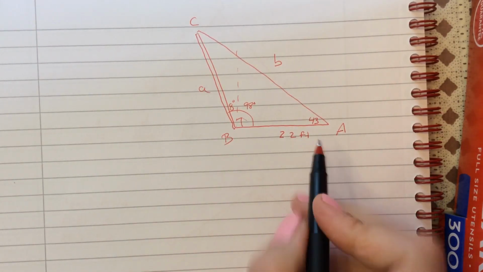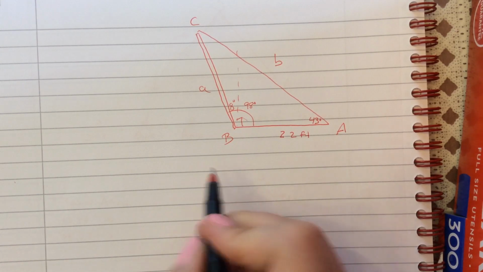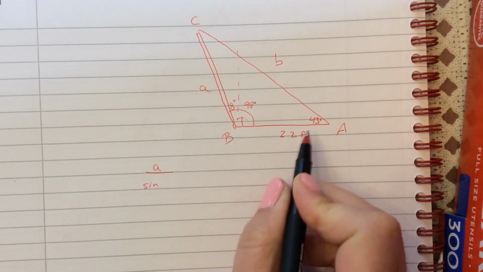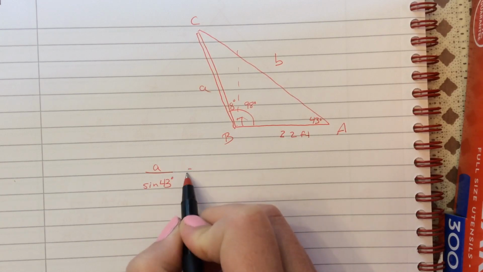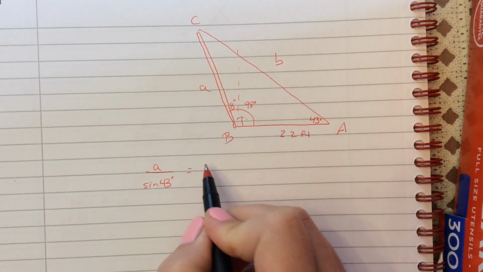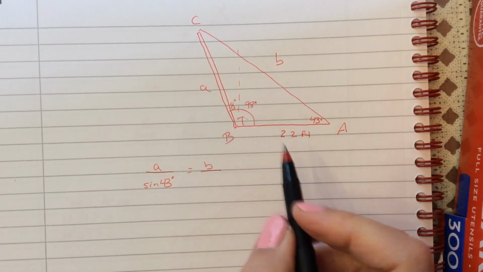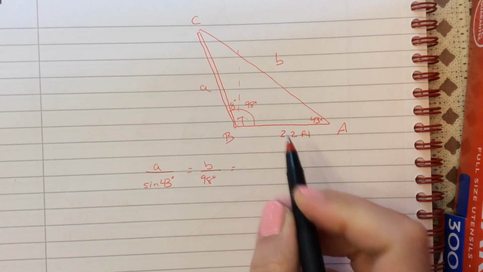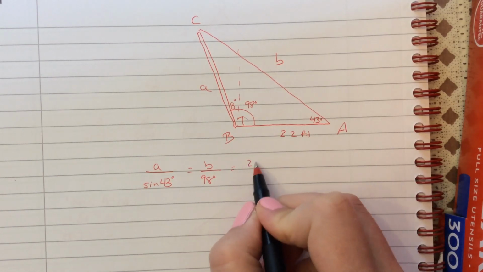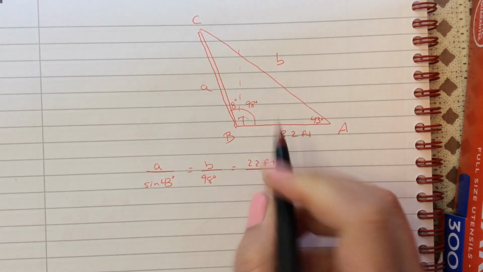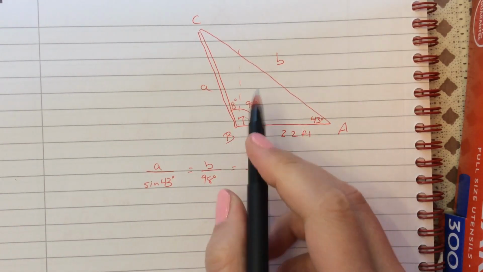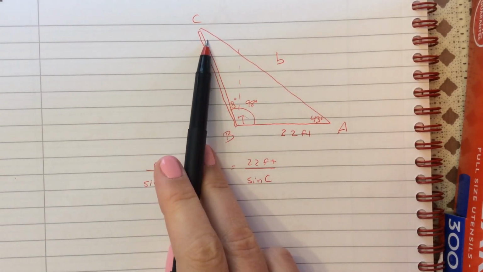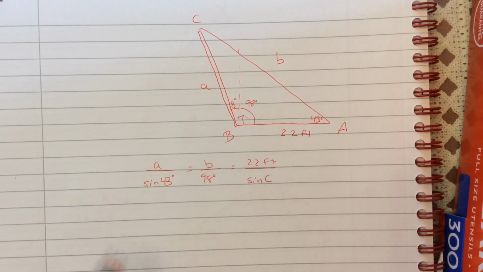If I set up my proportions, I'm going to say side A over the sine of A, which is 43, equals side B, which we don't know, over the sine of B, which is 98 degrees, equals C, which is 22 feet over the sine of C, which we can figure out because we can just subtract these numbers from 180.